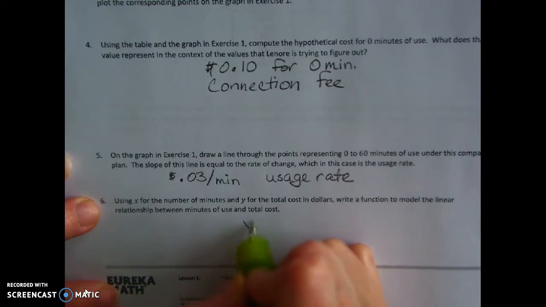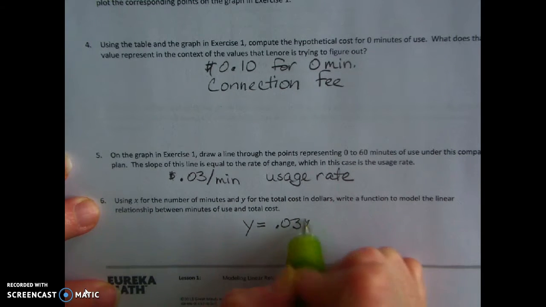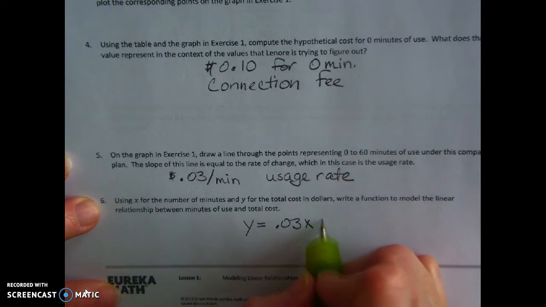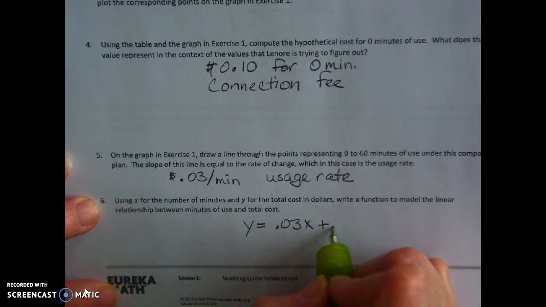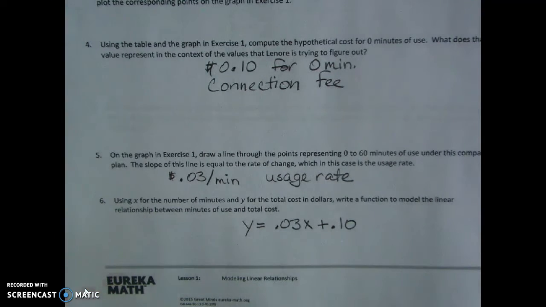So our equation, y equals our slope, or our change, times our x, plus our y-intercept, which is the amount of money we have to pay for no usage. So it's our connection fee. So this would be our equation that we're going to write then for number 6.